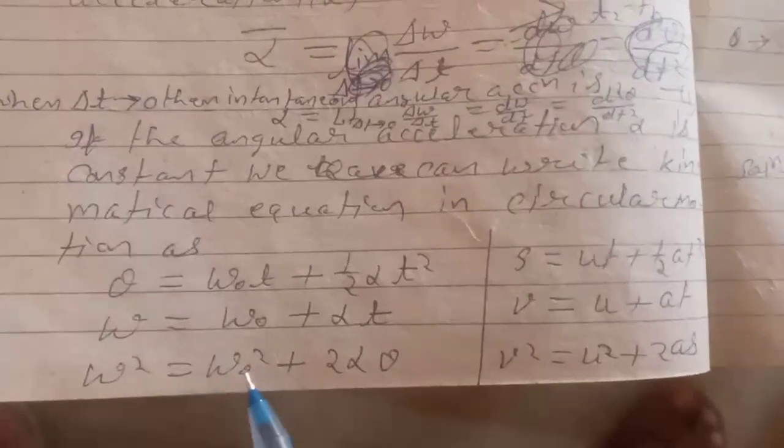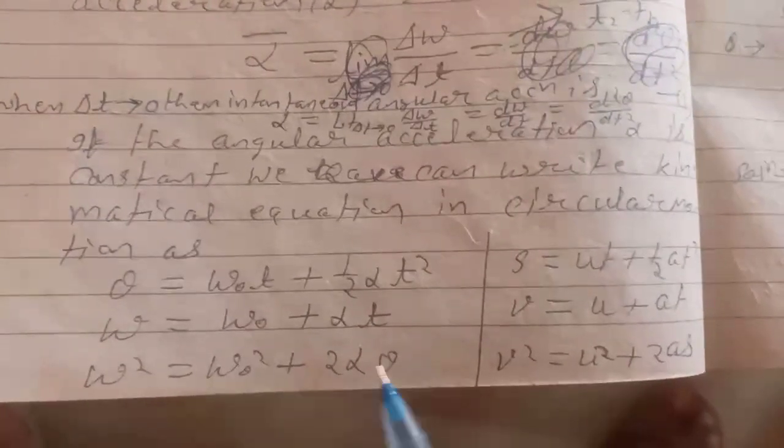Similar to v equals u plus at in linear motion, and omega square equals omega naught square plus 2 alpha theta, where omega is the final angular velocity, omega naught is the initial angular velocity, and theta is the angular displacement. Here, same as in linear motion, v square equals u square plus 2as.